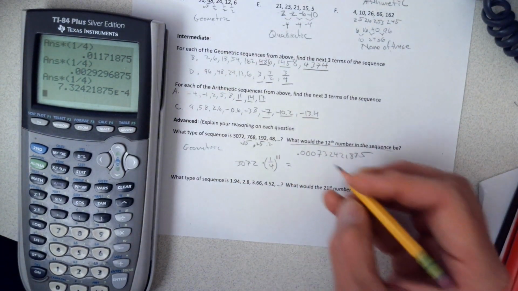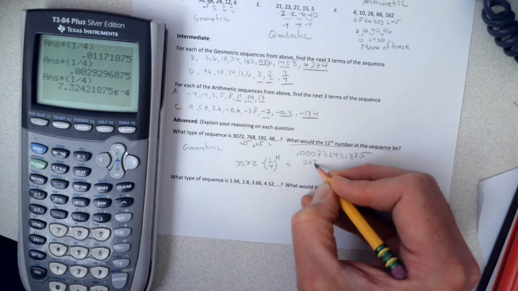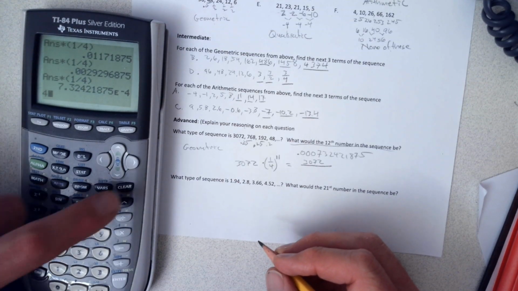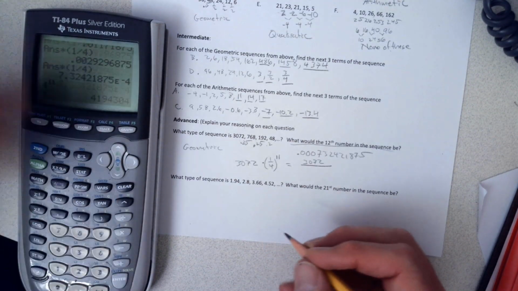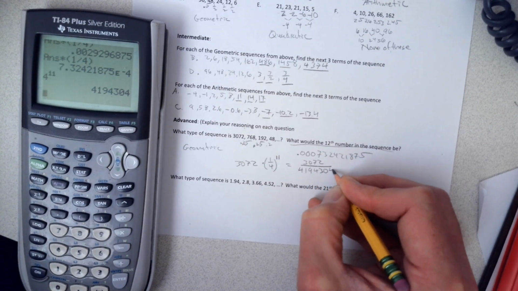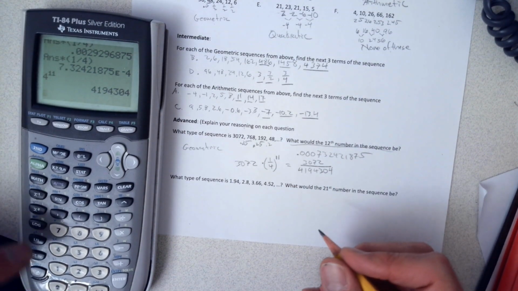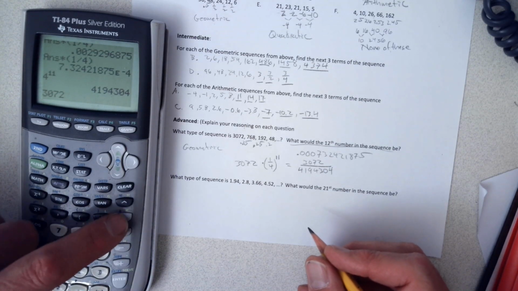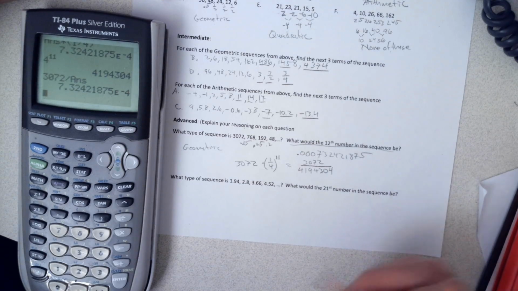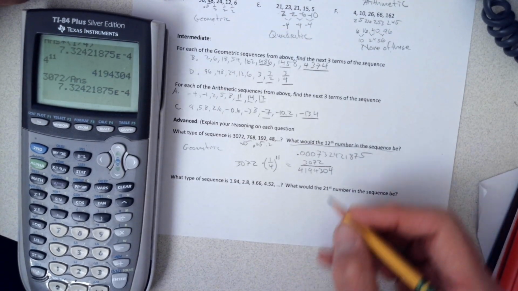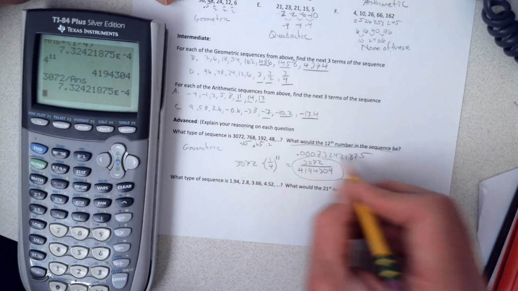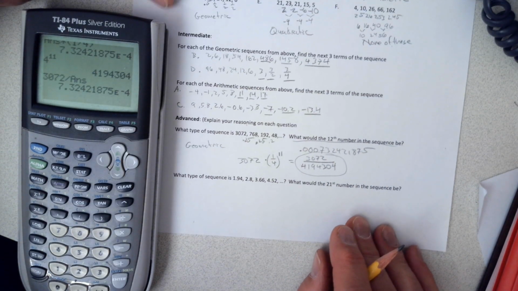Let's see if I can do this as a fraction. 3072 over 4 to the 11th power, which is 419304. Okay, and just to double check, 3072 divided by that previous answer is exactly what I had before. So this one is exact.